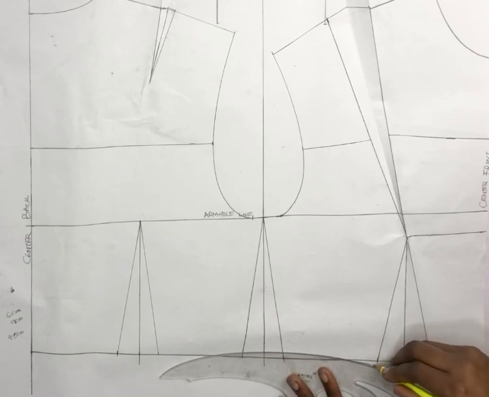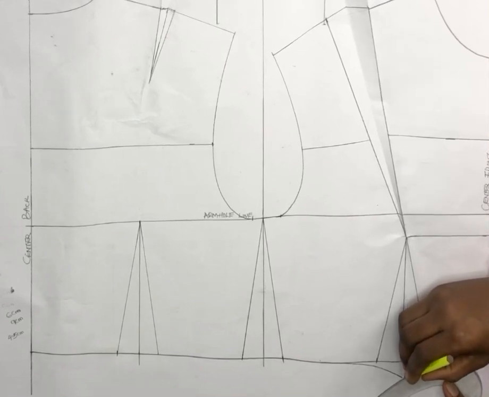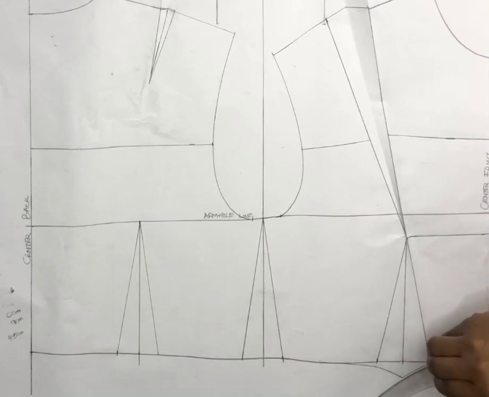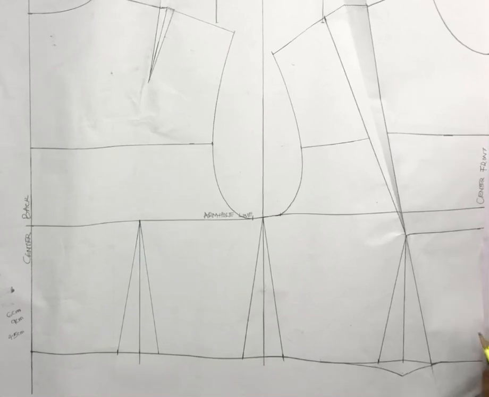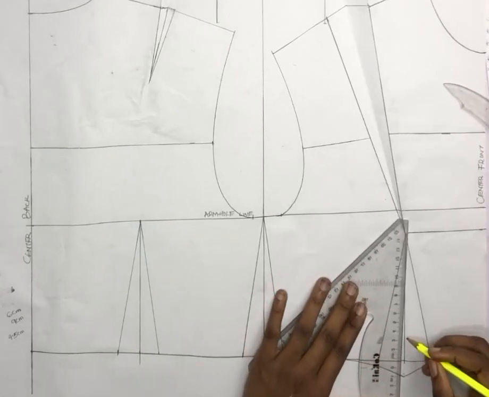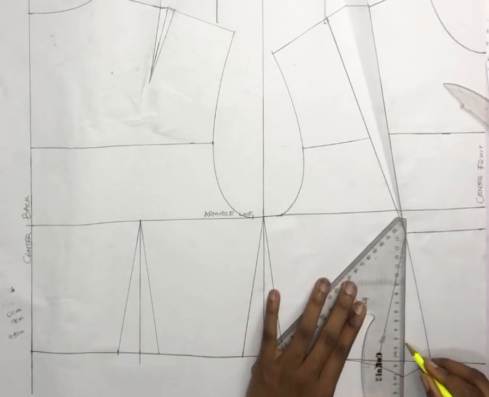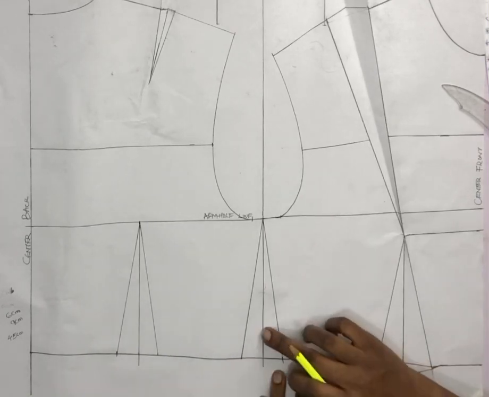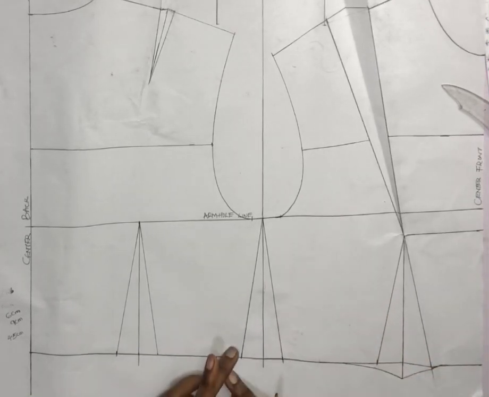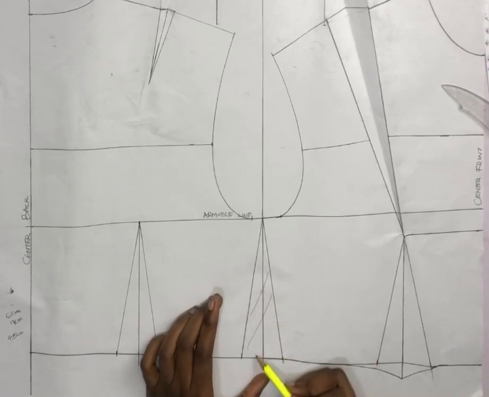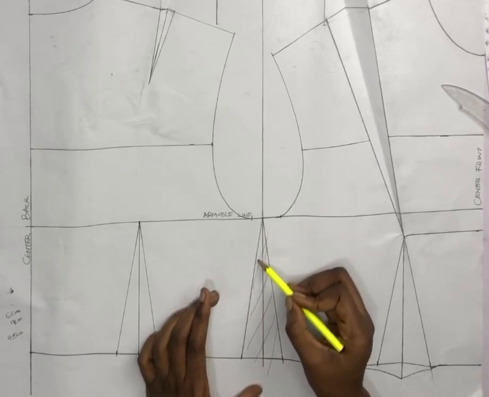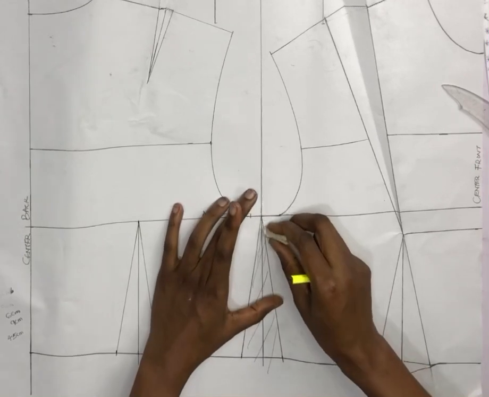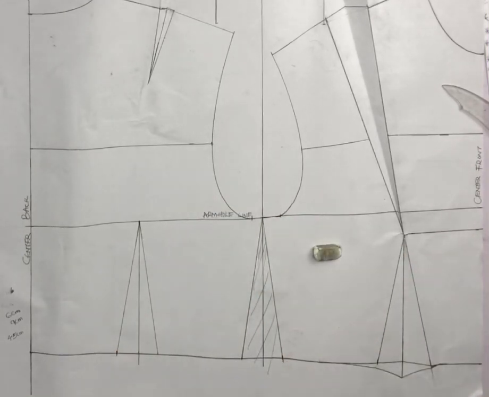So I'm going to mark that to the center and also to the center. So now that I have a new dart head, I'm just going to extend my mid dart to the center, to the end. For the side darts, we don't have to blend because we are cutting this part out anyway. We are cutting it out. It's not going to be in our bodice at all, so you don't have to blend.